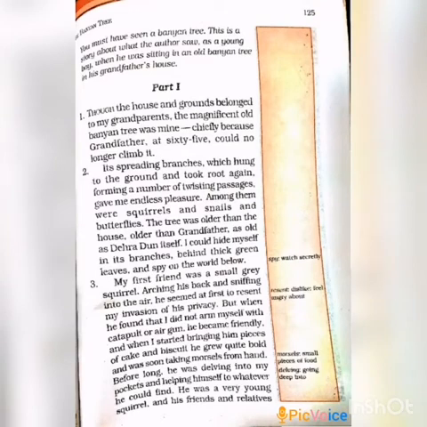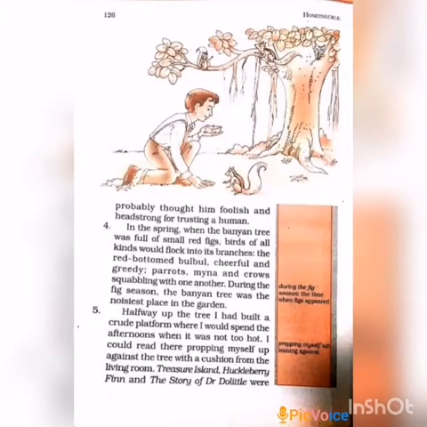This is a story about what the author saw as a young boy when he was sitting in the old banyan tree in his grandfather's house. The author narrates the story. It is his real-time experience as a young boy. What happened under the banyan tree in his young age, he just shared in the story. Page number 126. Probably thought him foolish and headstrong for trusting a human.